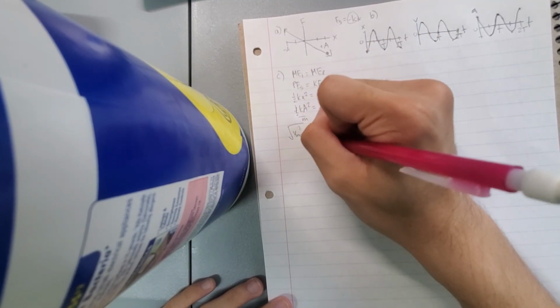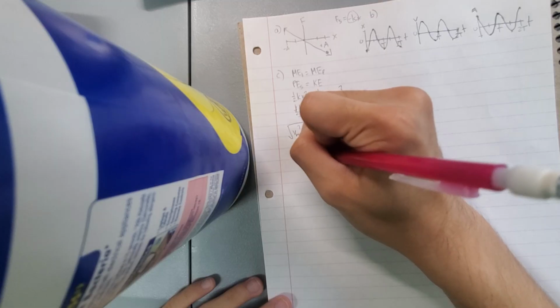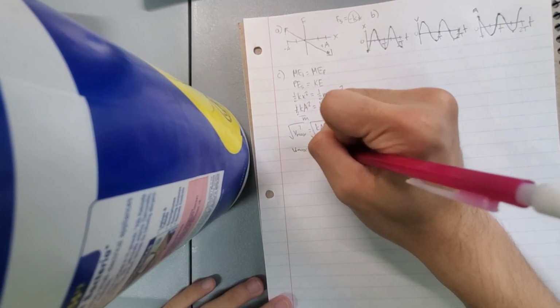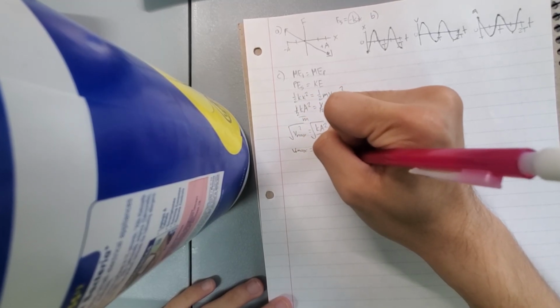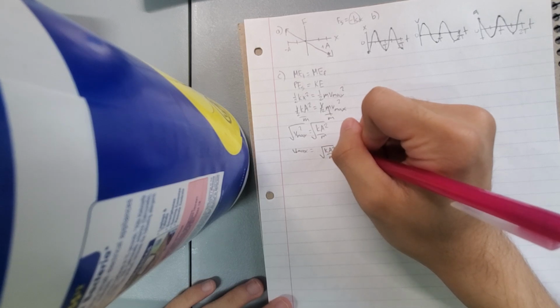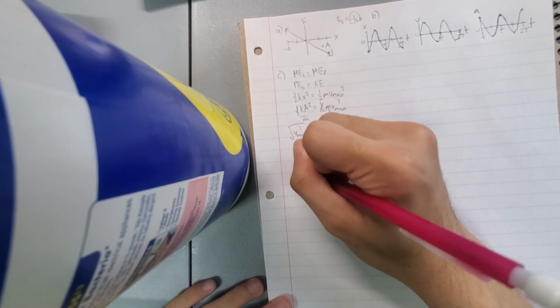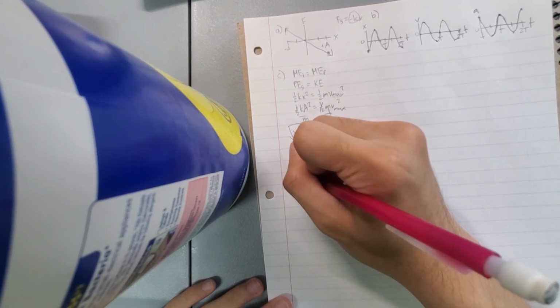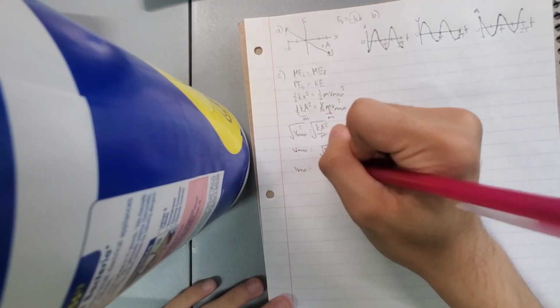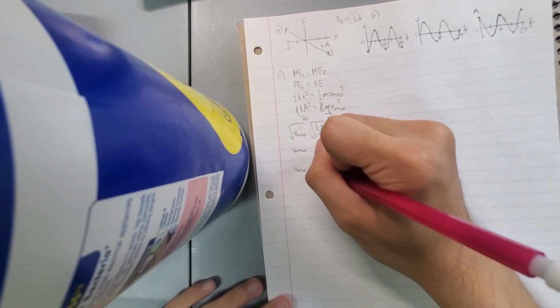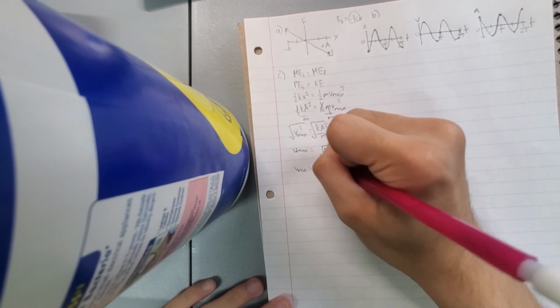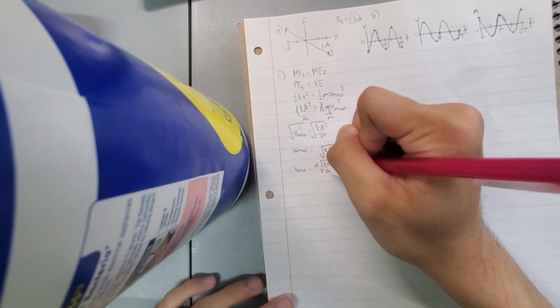And then you have to square root both sides. So v max equals square root of k A squared over m. And A squared can leave because it already has a square, but it's just going to leave as A. So v max equals A square root k over m.